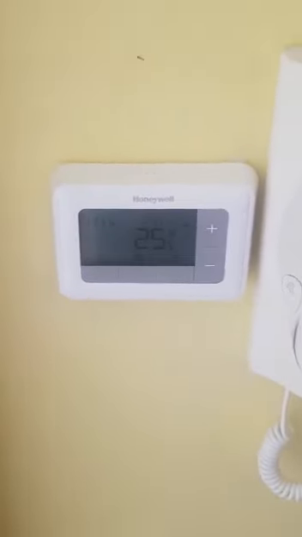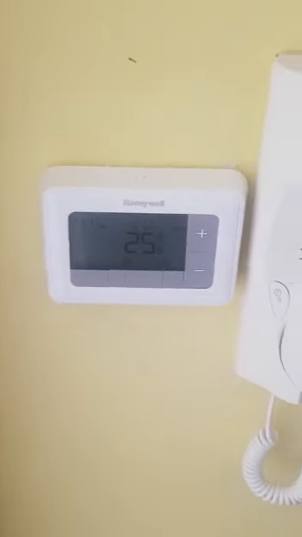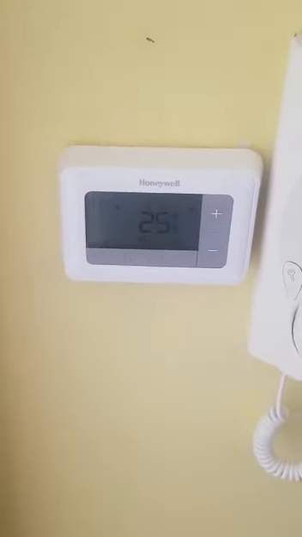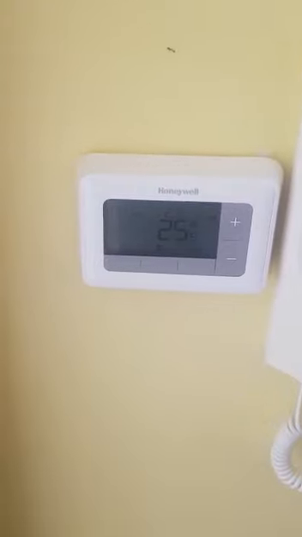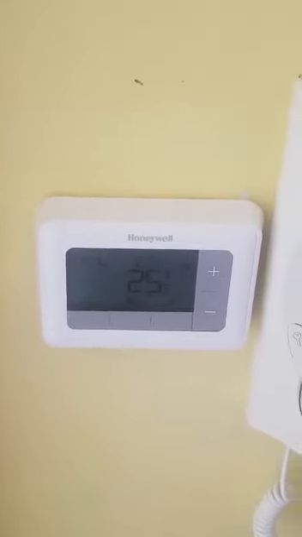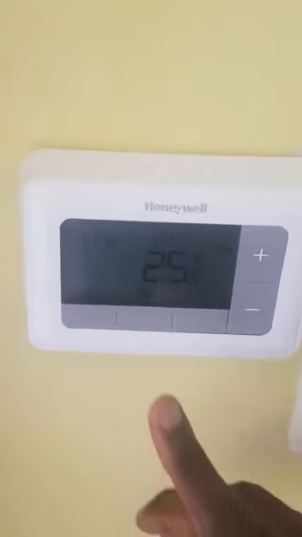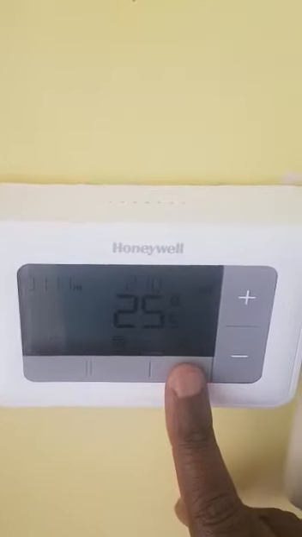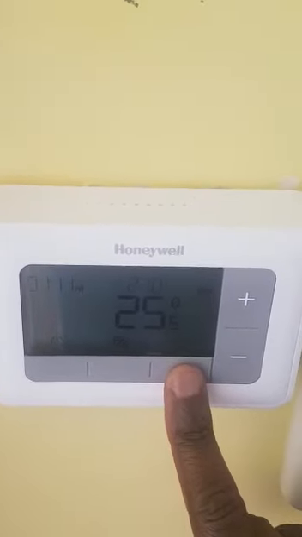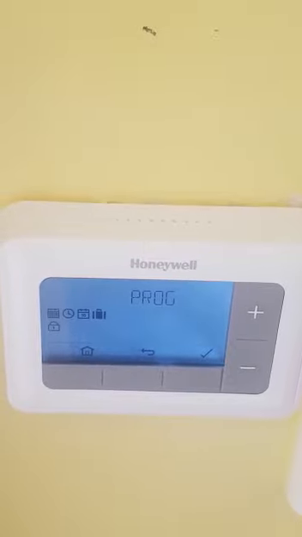Okay. All right. So show then how you would set a program. So for example, I get up at 6. I leave here at 6:30 in the morning. How would I set it for 6 in the morning to go off at 6:30? The first thing you would do is press this button, the button with the 3 lines. Press that one and you will see the sign PROG, which is short for program.